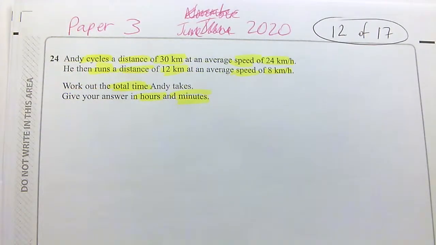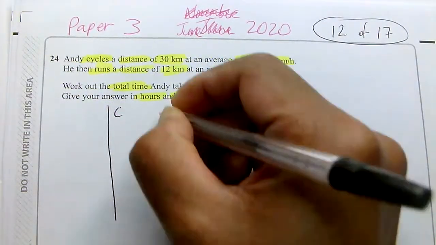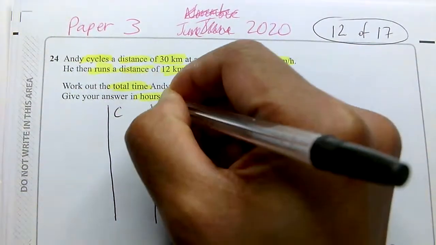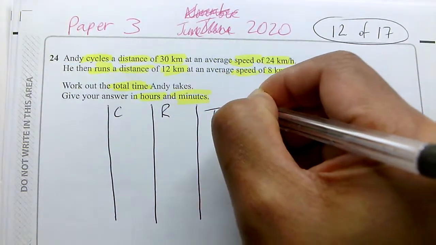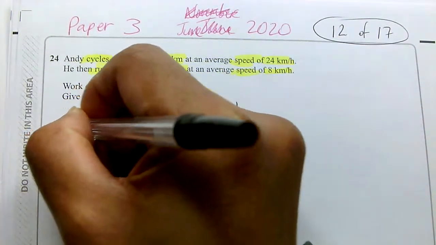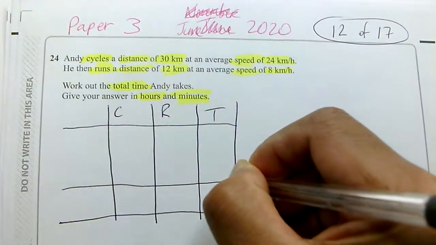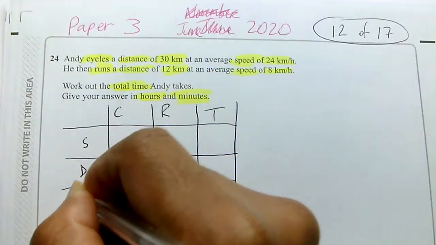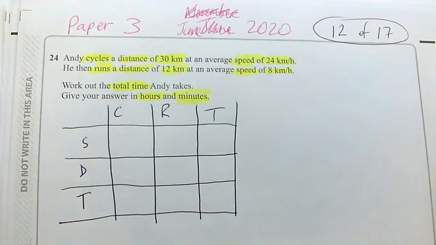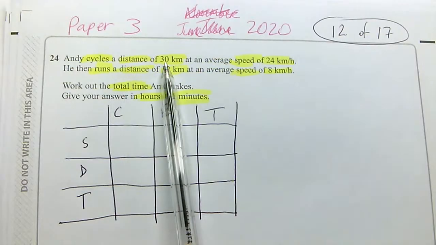So what we can do is turn this into a table, cycling and running. And then we also have total time. So we're going to have speed, distance, time as well. Andy cycles a distance of 30 kilometers.